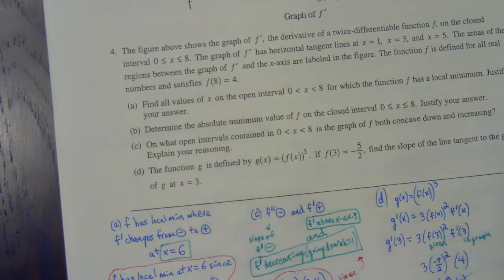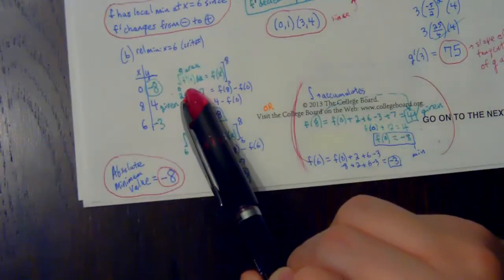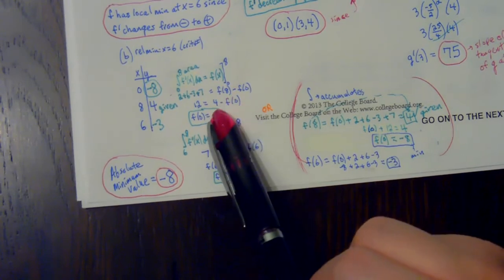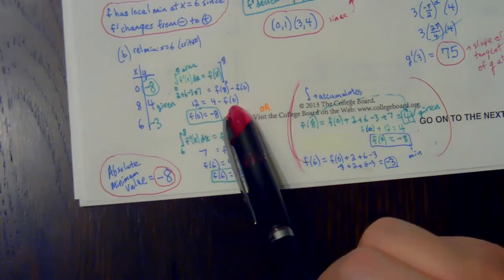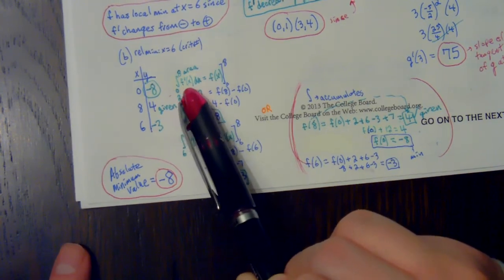I think this was on the very first test that we did earlier in the year: f of 8 equals 4. So when I integrate f prime, I get f, plug in the 8, plug in the 0. F of 8 they told us was 4. F of 0 I don't know, so I carry that down. And then your number representation of your integral is area. So you have to do the area of that derivative graph between 0 and 8.